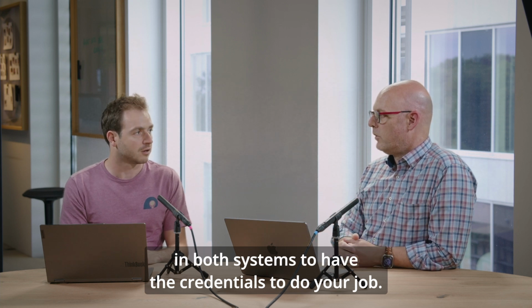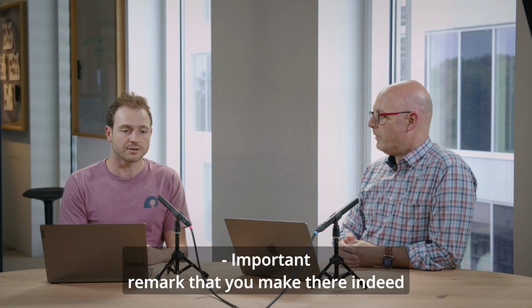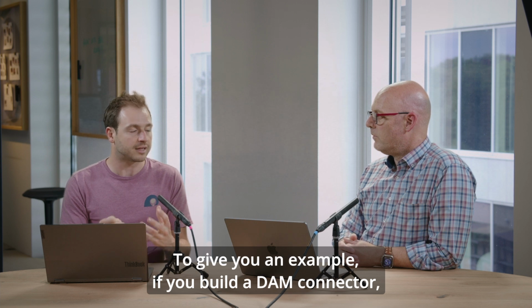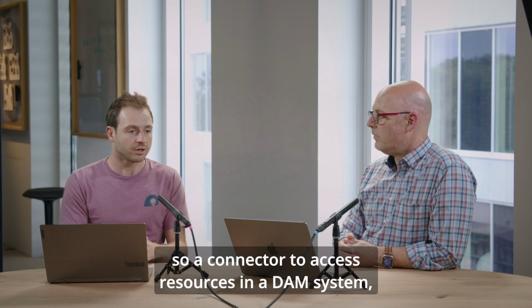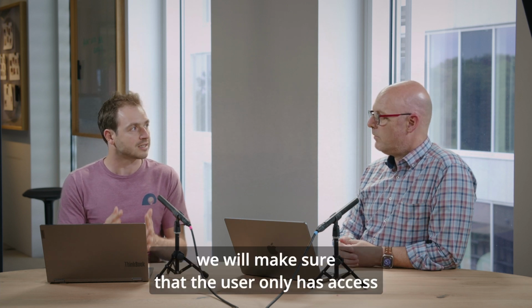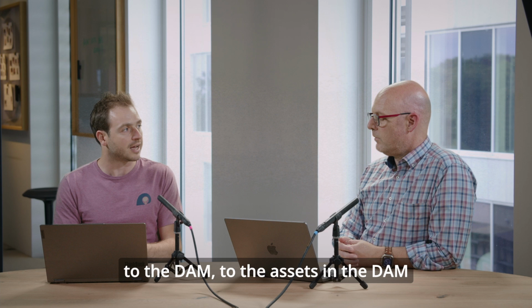The credentials to do your job. An important remark that you make there, indeed, is that we will always respect the governance in the external tool. To give you an example, if you build a DAM connector, so a connector to access resources in a DAM system, we will make sure that the user only has access to the assets in the DAM that he is supposed to.